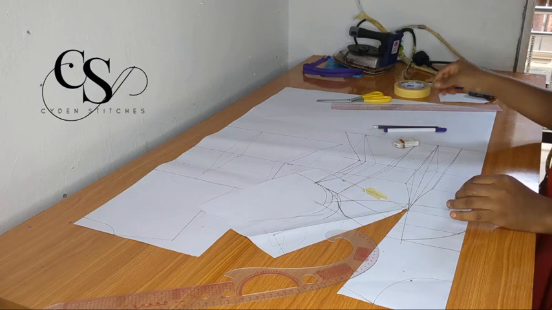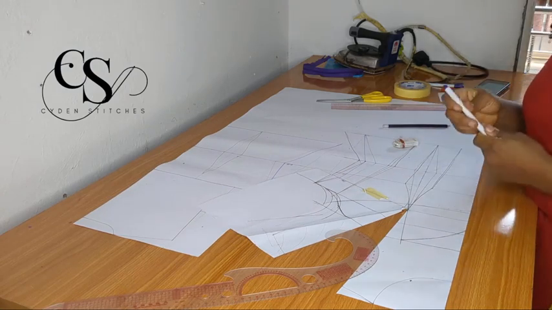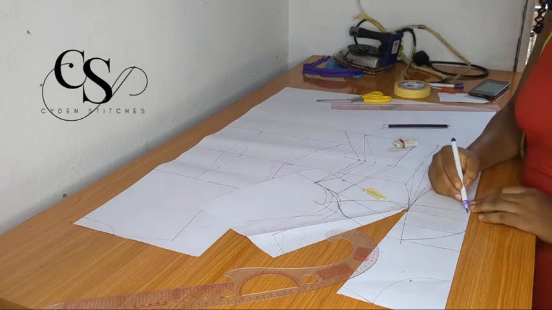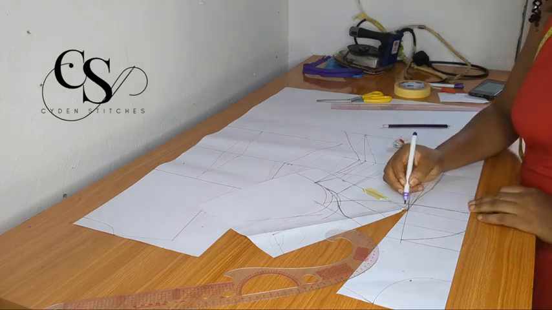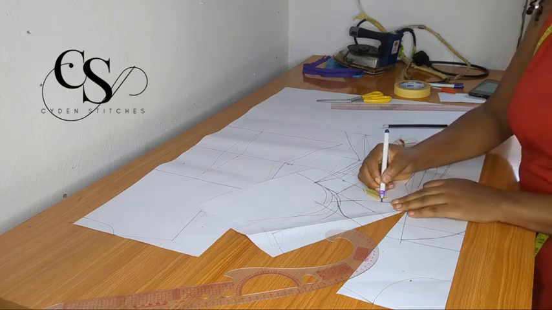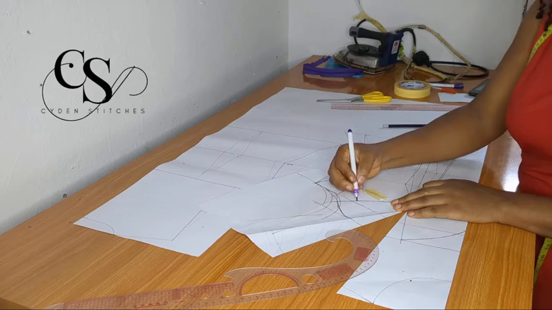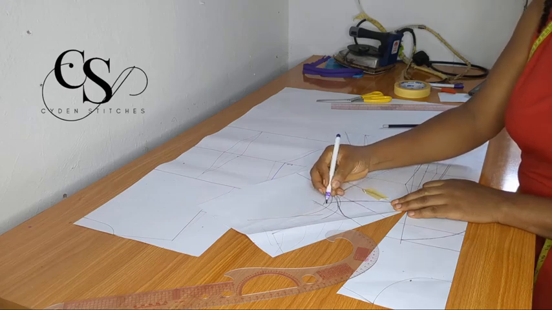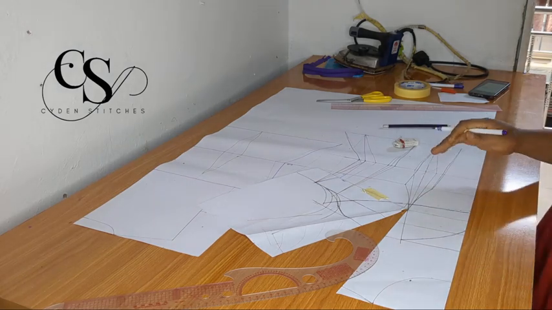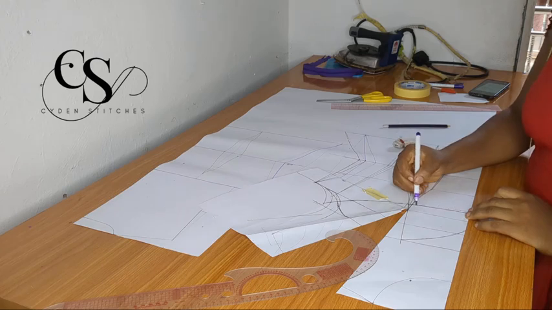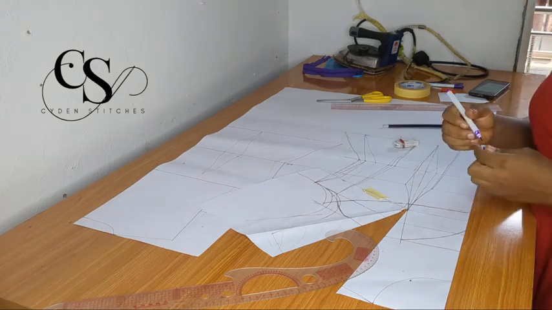So I don't know if this is confusing for you. Let me use this marker pen to highlight it. So this is for our first neckline, and then this is for the second neckline.